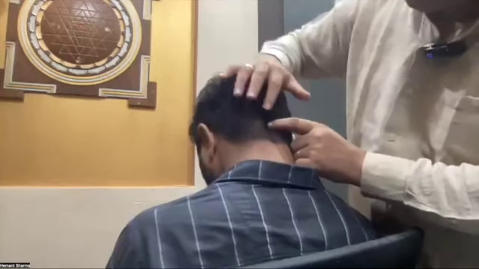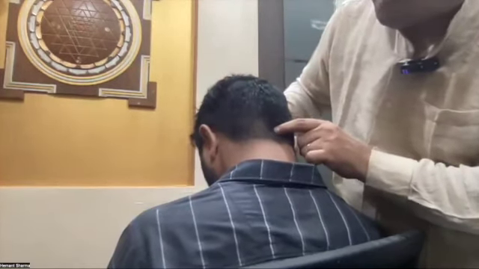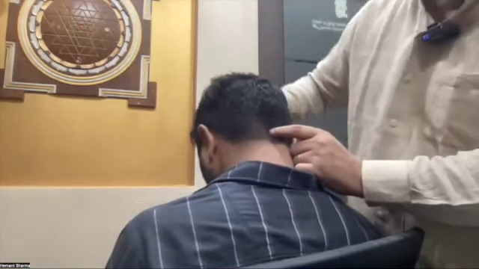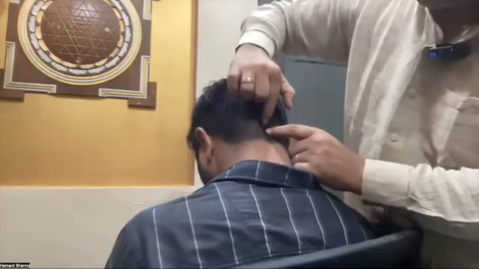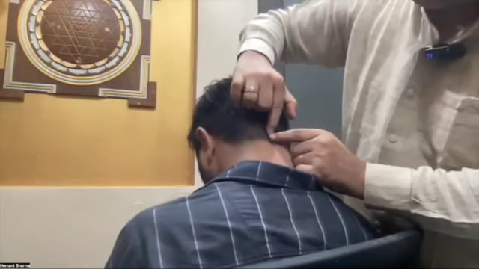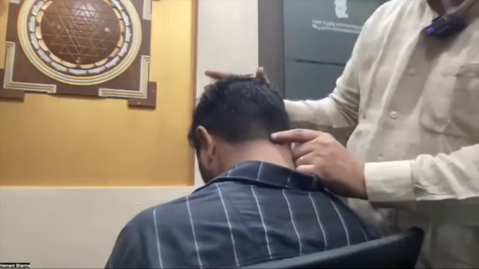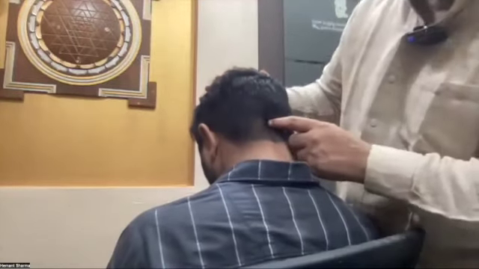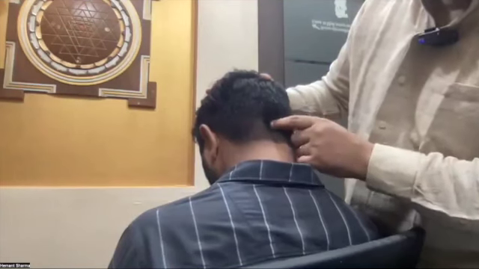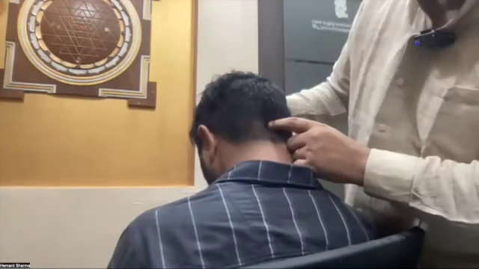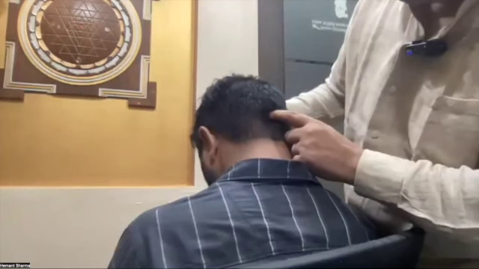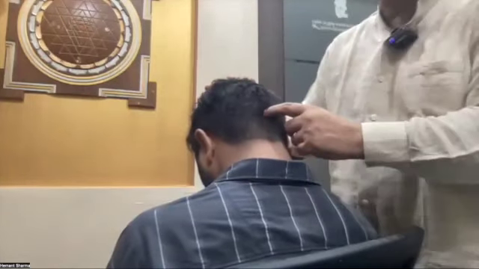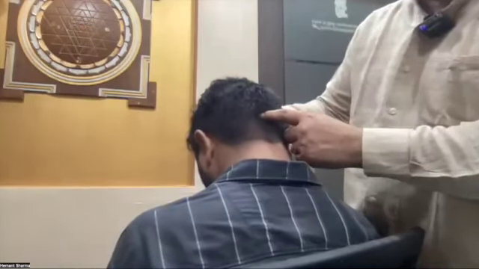So after that, if we go down, we can feel one bony prominence, that is cervical 2. So the depression is cervical 1 and the bony prominence is cervical 2. So coming back to the depression, comfortable? Coming back to the depression or the cervical 1. From this cervical 1, if we are going up, we can feel the bone here, that is the occipital bone, right? So that is the occipital.